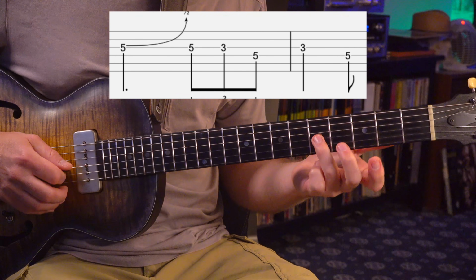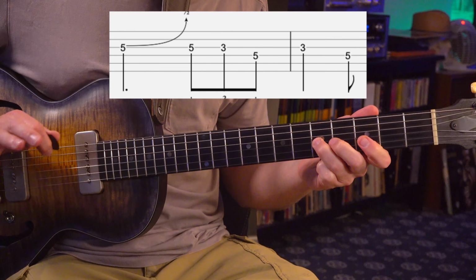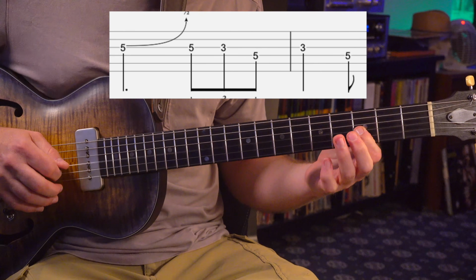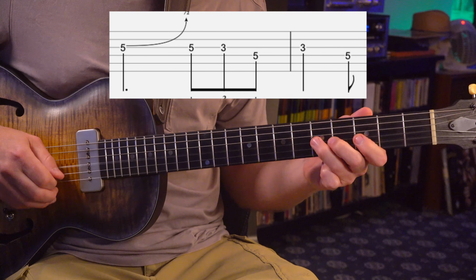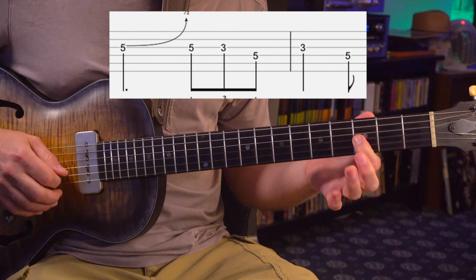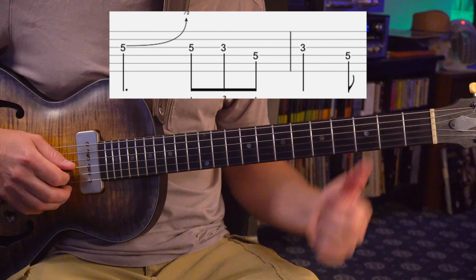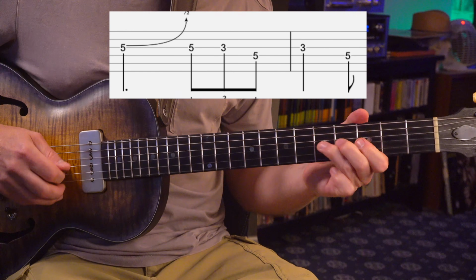We'll do the half bend there on that 5th fret 3rd string. Play it without the bend, and then we come down to the 3rd fret, 5th fret 4th string. And then there's my 3rd fret, 3rd string again.